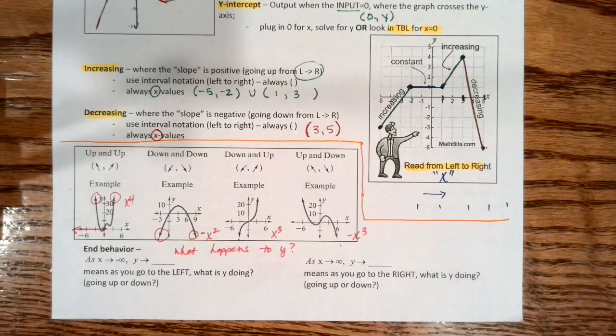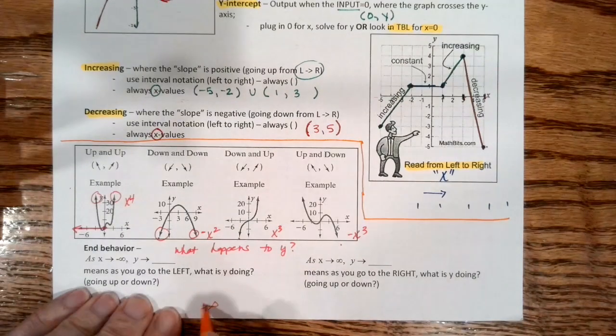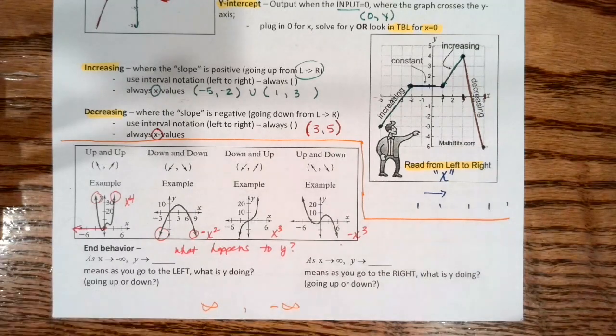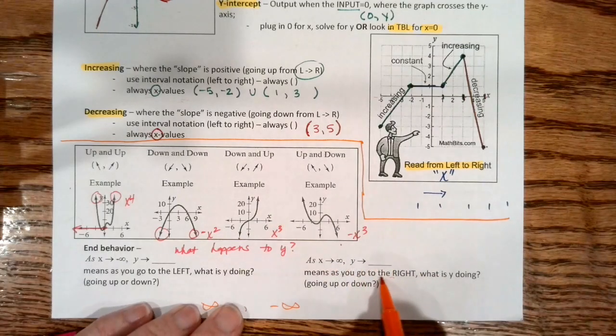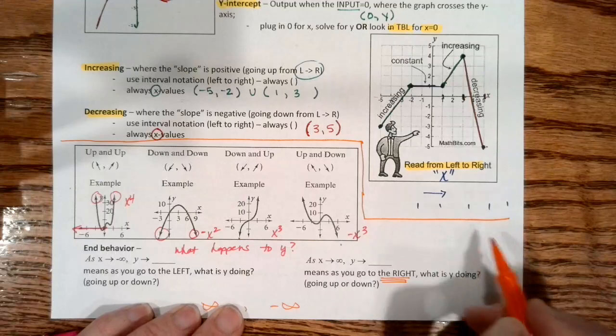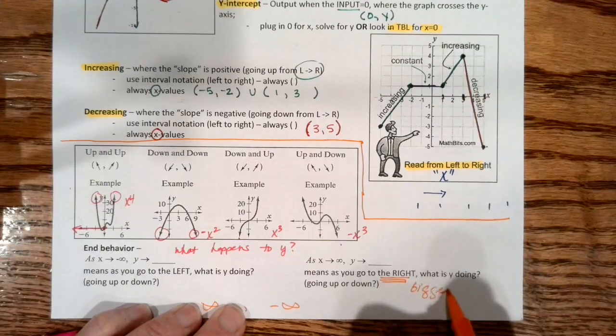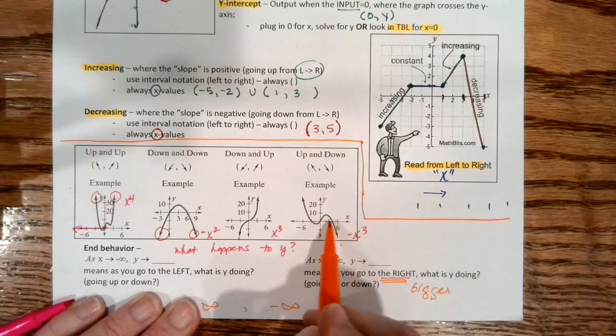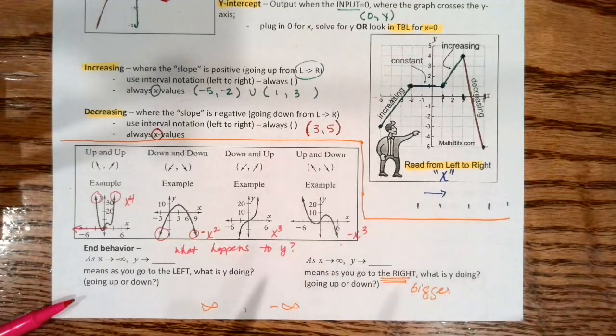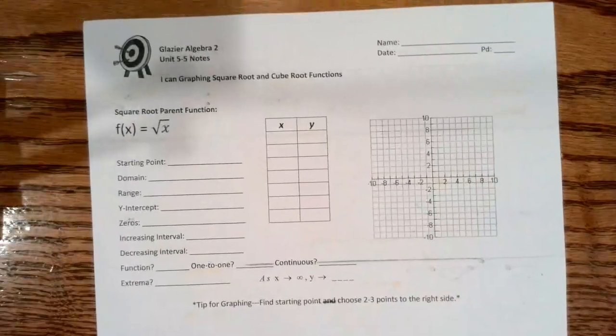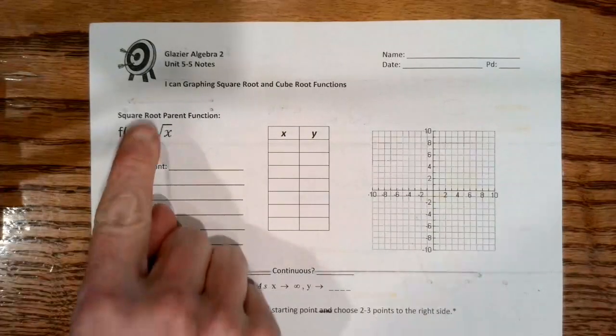Your answers for your end behavior, if you have functions or graphs with arrows on the end, are usually going to be either infinity in a positive direction, or infinity in a negative direction. As x approaches positive infinity means you're moving to the right. As x gets bigger, what is y doing? And you're telling yourself the story of where is your graph going? What happens to y?